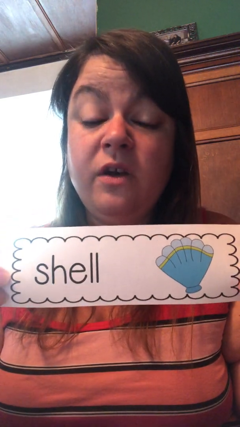Here we have a shell. When you go to the beach, do you look for shells? I love looking for shells. So shells are sometimes white or deep blue. They can be grayish. So when you're walking along the beach and when you're in the water, you might see lots of shells in the water. Next time I go to the beach, I'll bring home some shells for you to see.